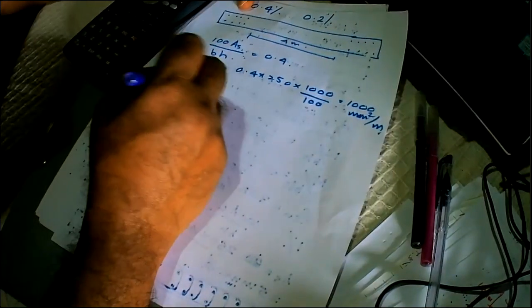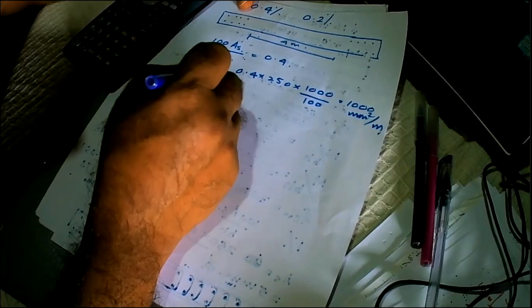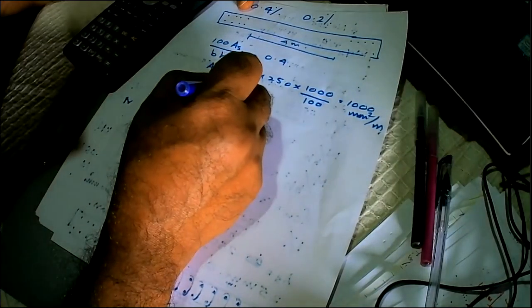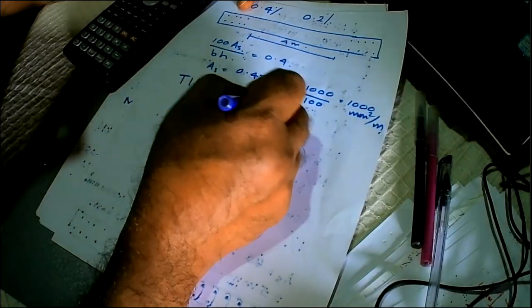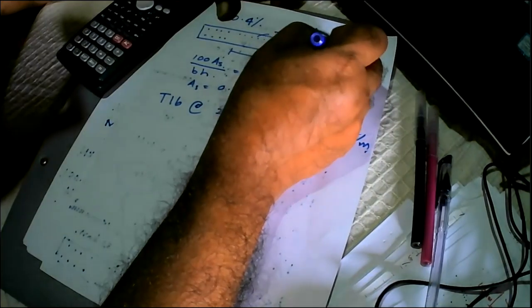So which means we can use T16 at 200 center to center. So in these areas, we'll have T16 bars at 200 center to center.